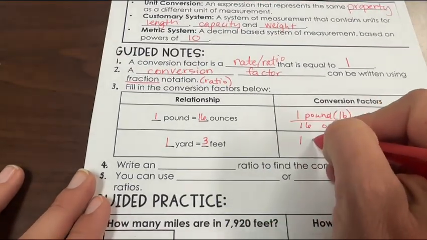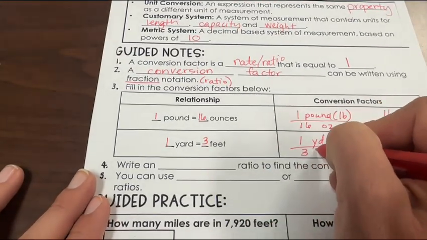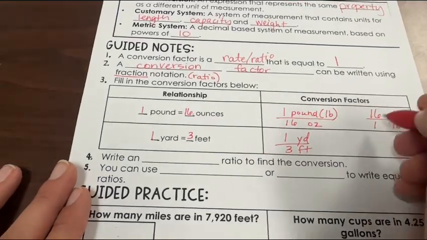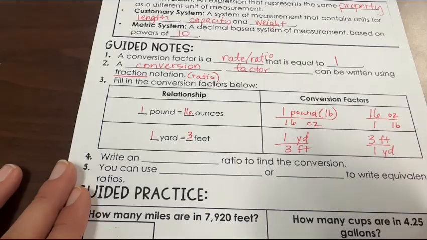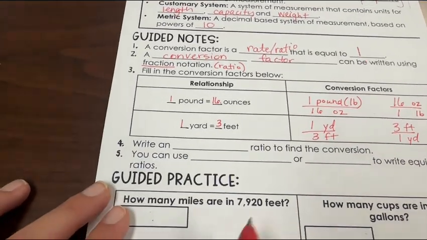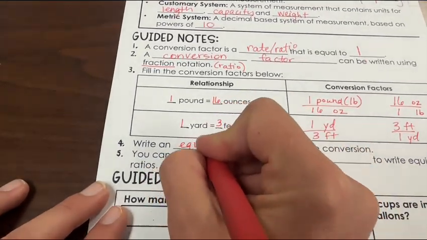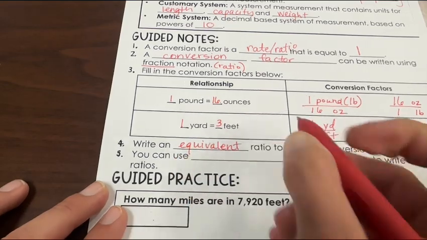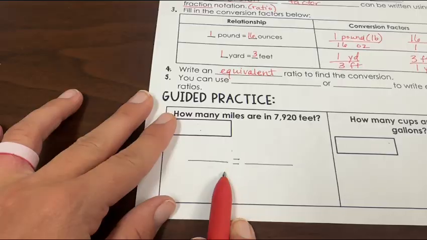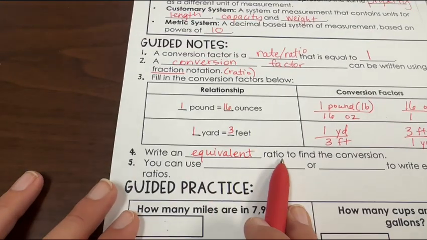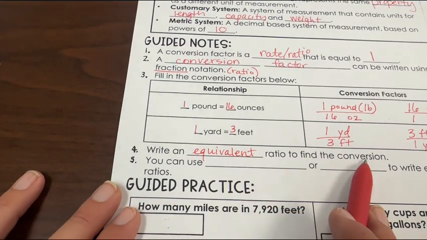So we might say 1 yard equal to 3 feet and write it like a ratio like this, or we can write our ratio like this. So what you're going to do is write an equivalent ratio. Remember, when you have two equivalent ratios, that's a proportion.